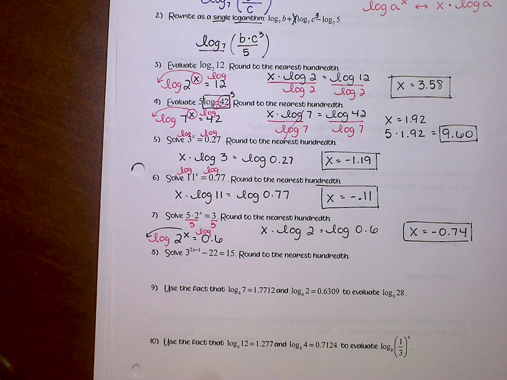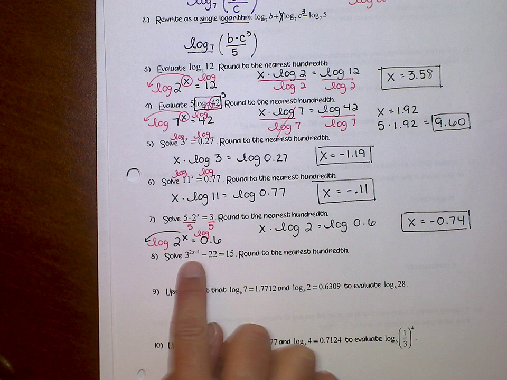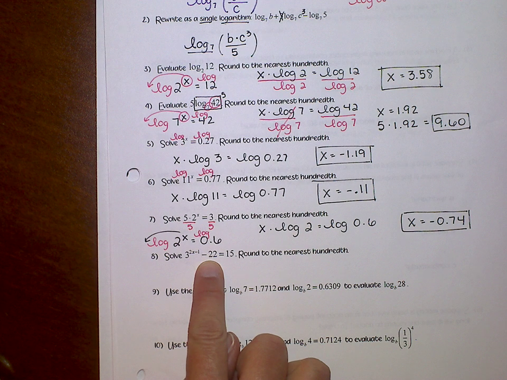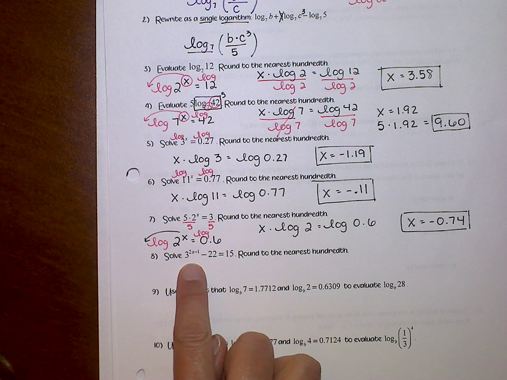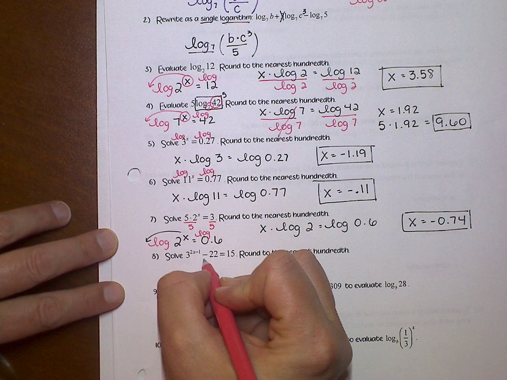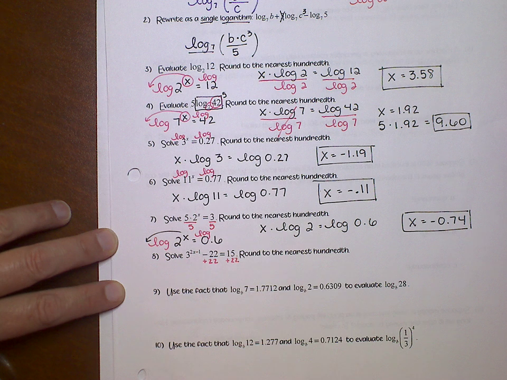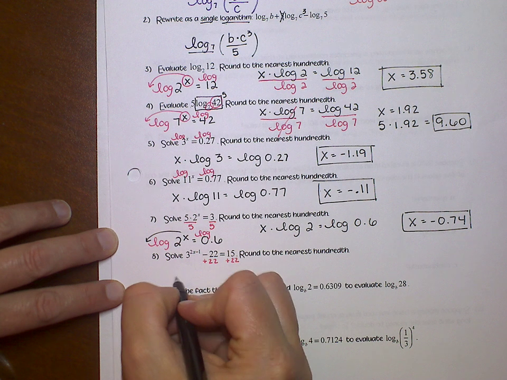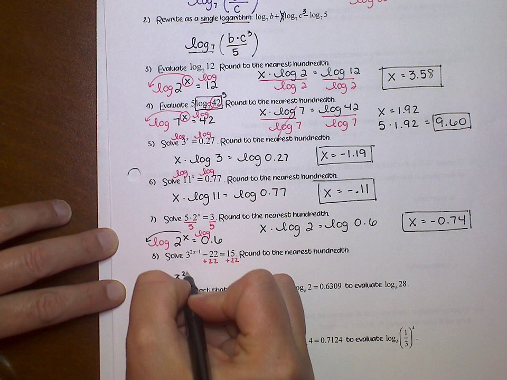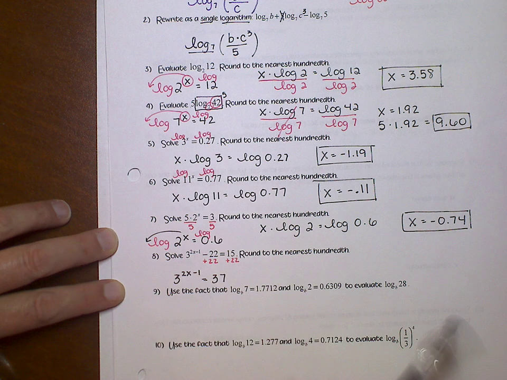Okay, so 8, kind of a similar idea here. Before I start taking logs, that 22 is kind of in my way, right? I don't want to take a log until I'm down to just something that's exponential, until I'm down to just something to the power of something. So I'm going to move that 22 to begin with, make this a 37 over here. So now I have this, 3 to the power of 2x minus 1 equals 37.